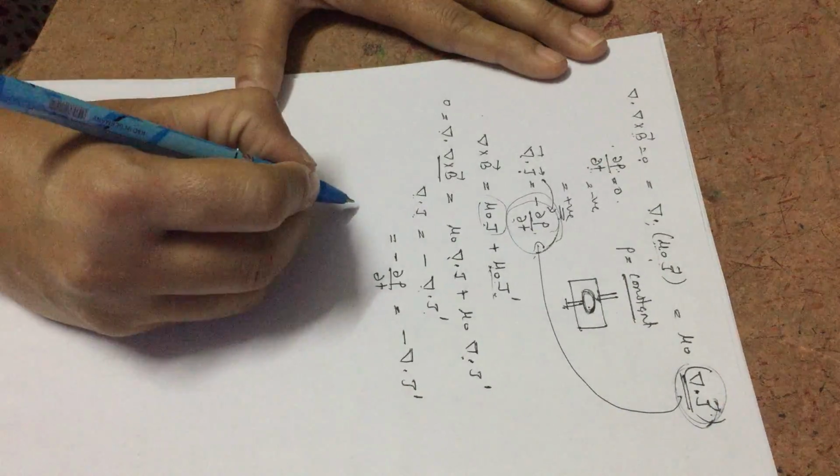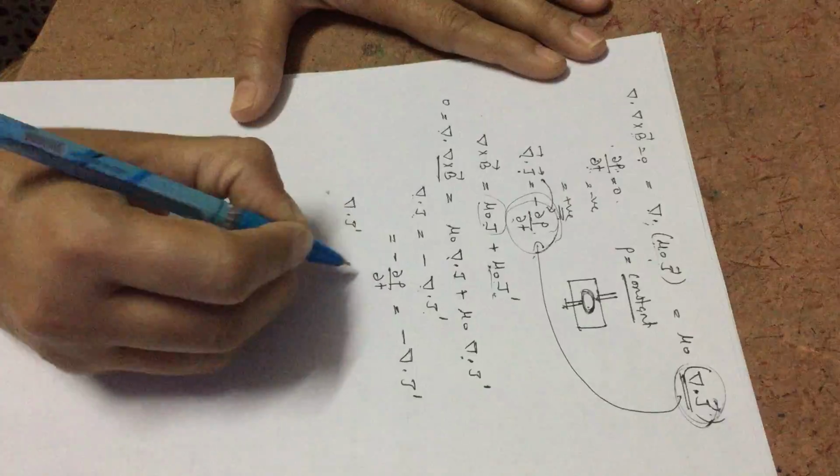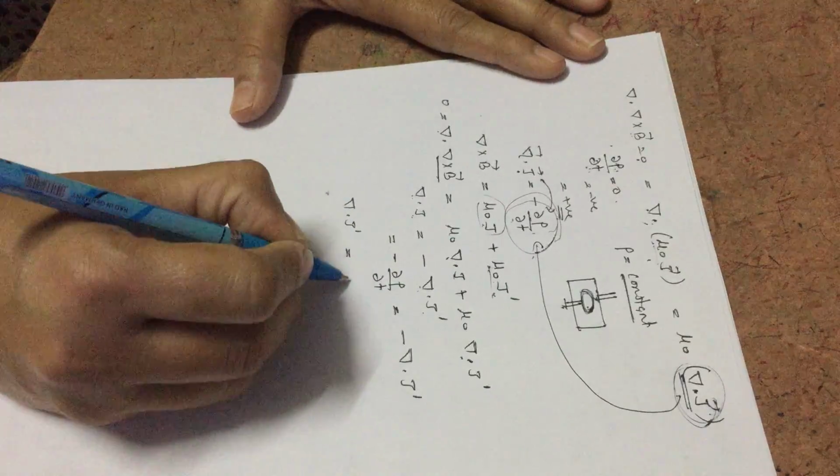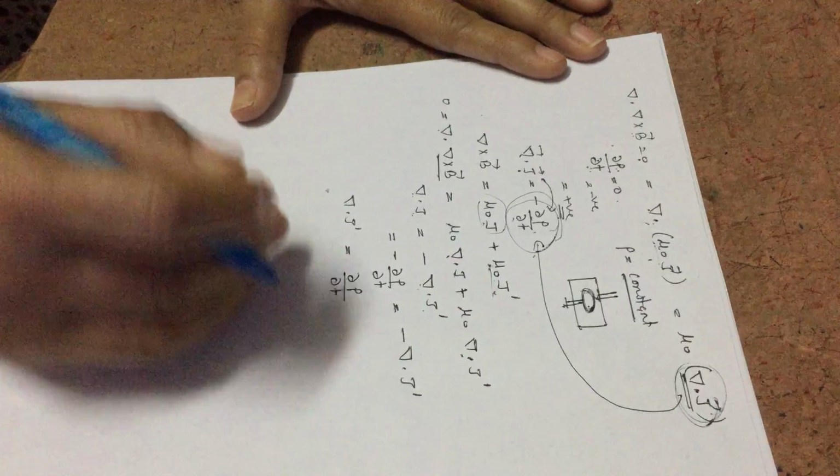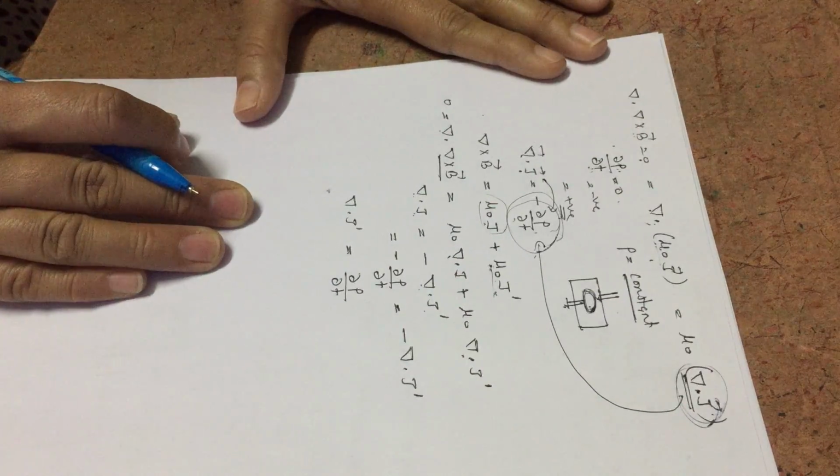Hence we find that del dot J dash comes out to be the rate of change of charge density with respect to time.